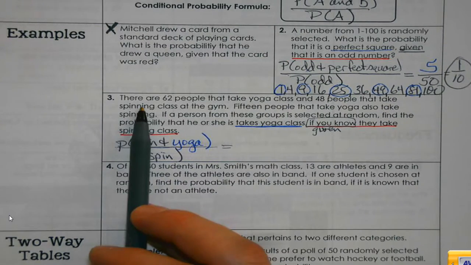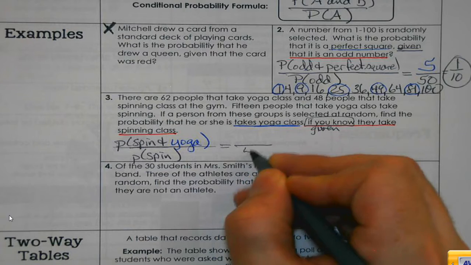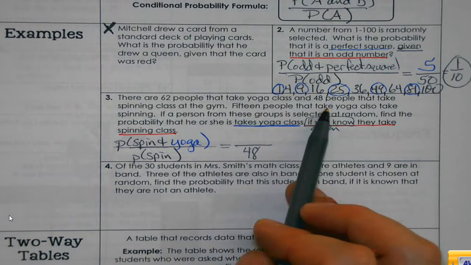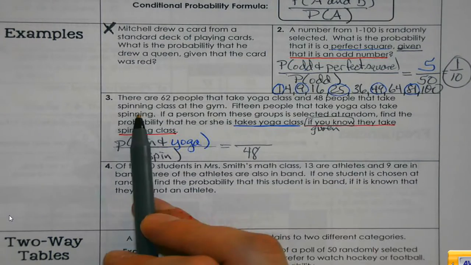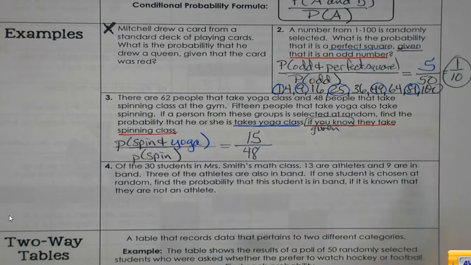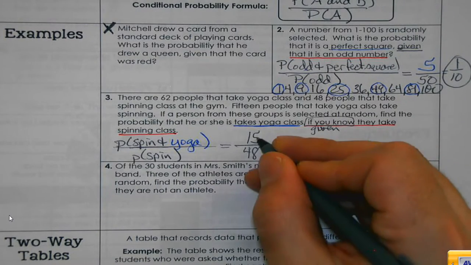48 people take spinning class. Okay, we got that part. That was cool. 15 people that take yoga also take spinning. There's my yoga spinning, my 15. Well, I like it when it comes out nice like that. And I just reduce the fraction, and they're both divisible by 3.